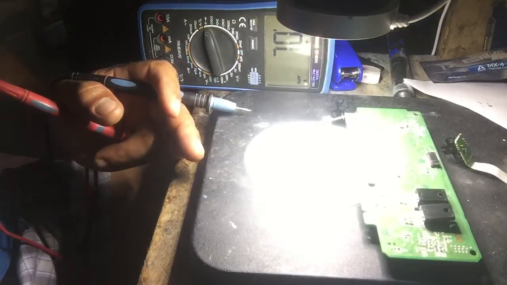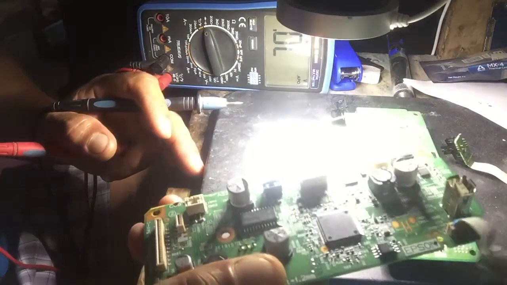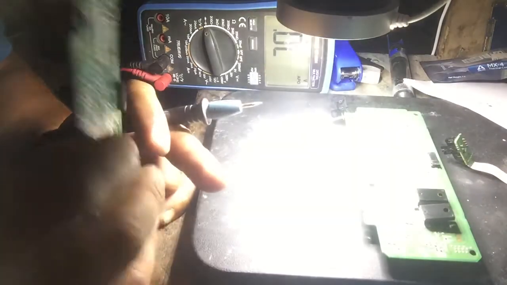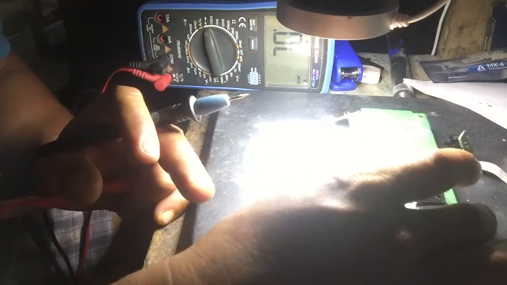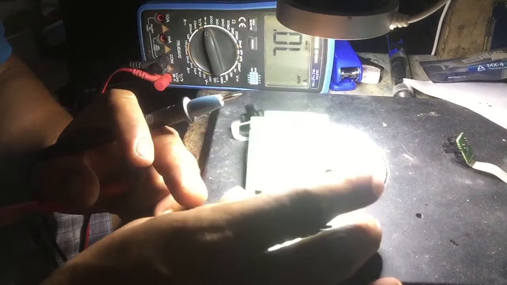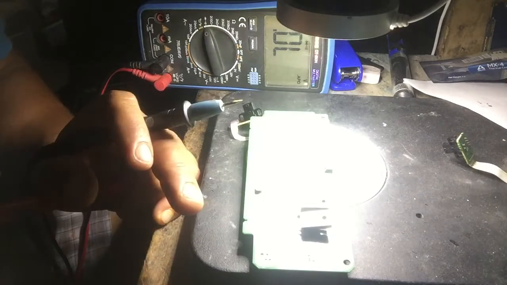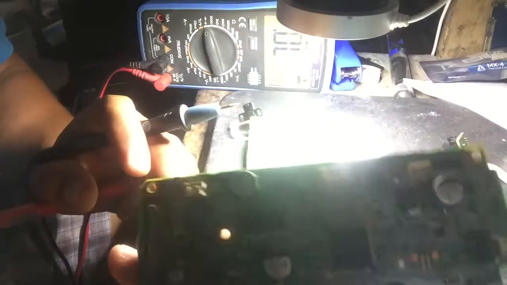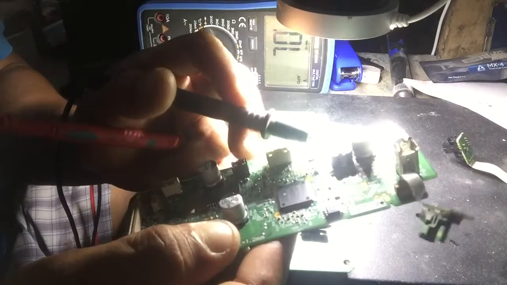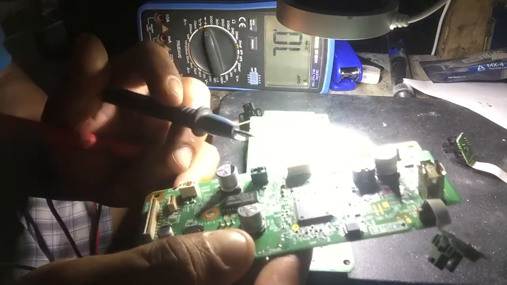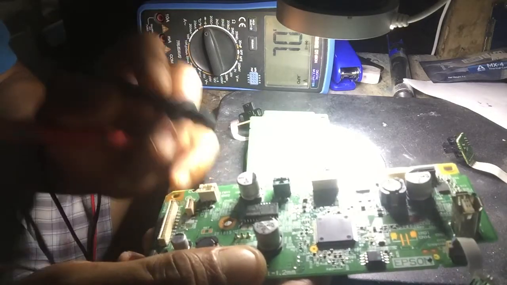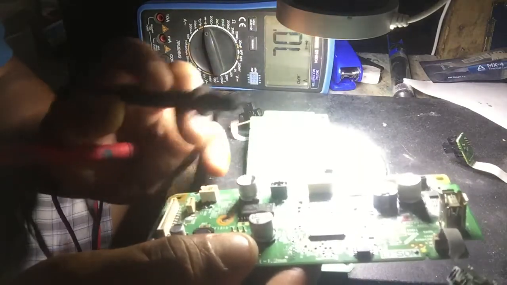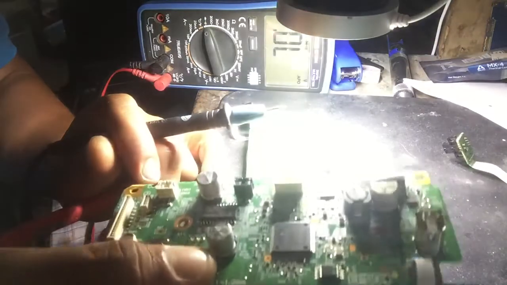Now, I think I will not repair this first board for the moment. I will just move to the second board, because its problem is easy to replace, since I have the parts. But for this first board, I don't have a coil, and I cannot find a coil online. So maybe if there is a person who can help me look for this coil, then I will be able to repair this board.